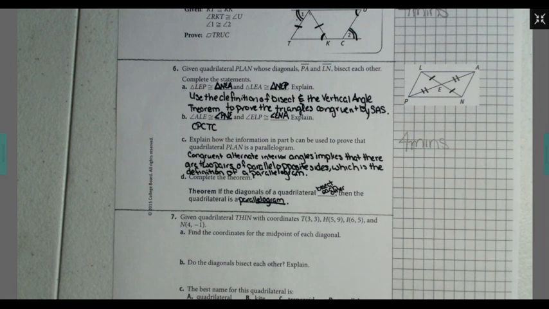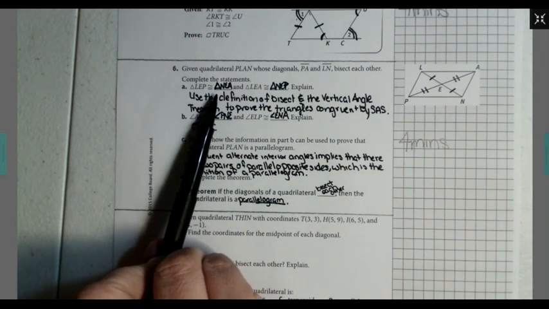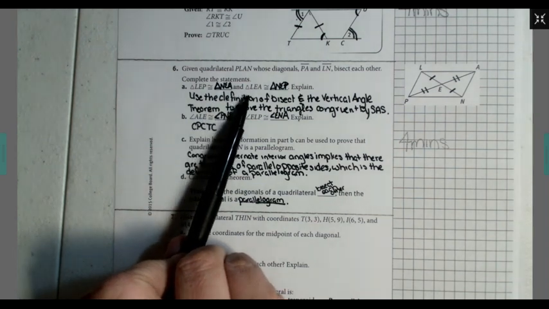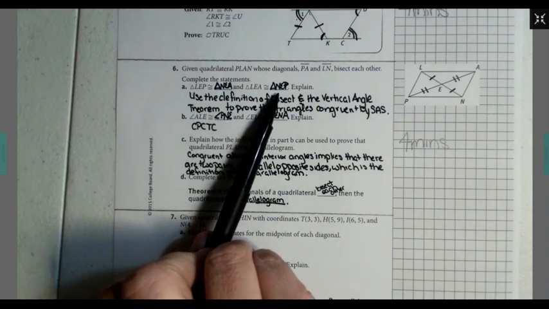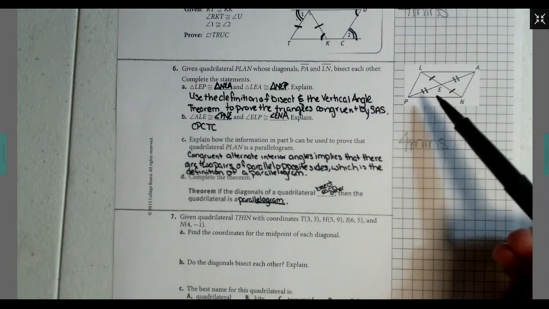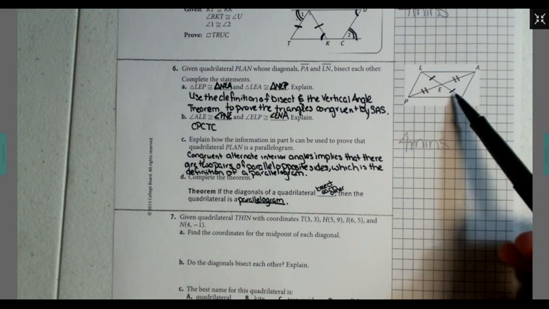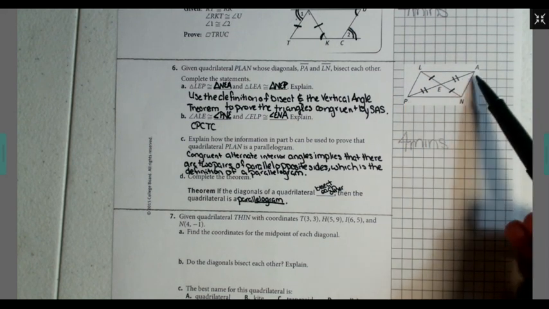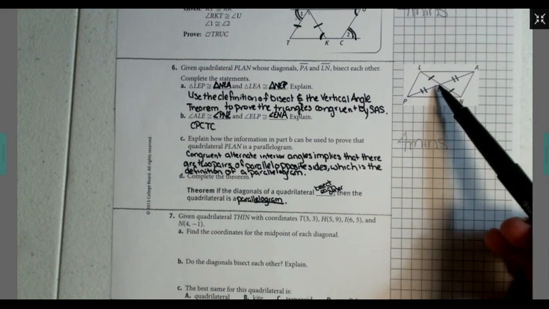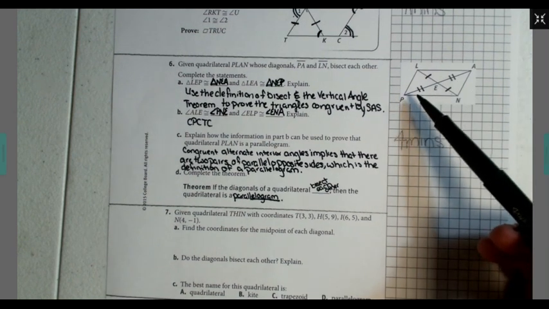I was able to prove that triangle LEP was congruent to triangle NEA, and triangle LEA is congruent to triangle NEP. I used the definition of bisect that told me that the two sides are congruent from the point of intersection to the outside edges.